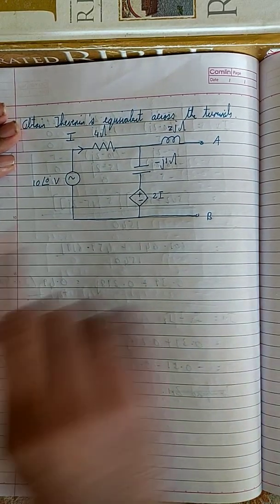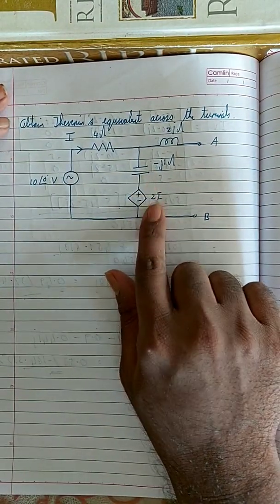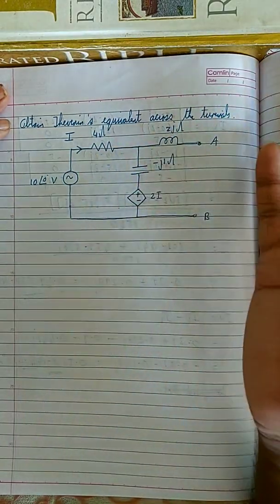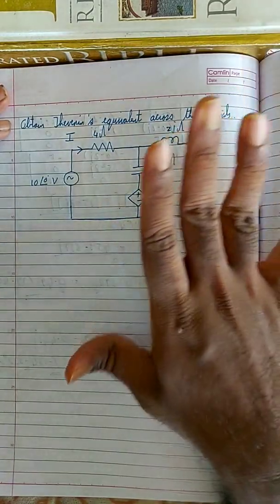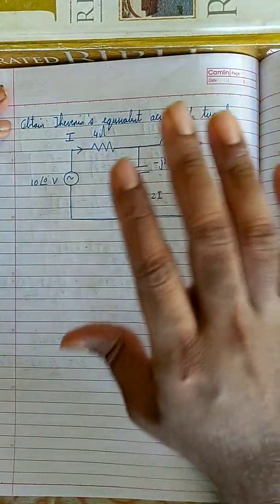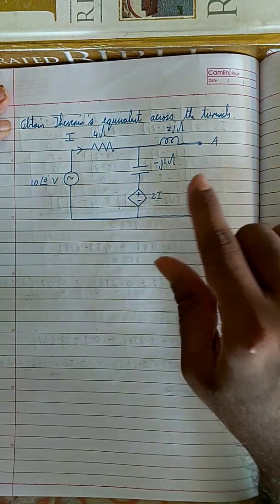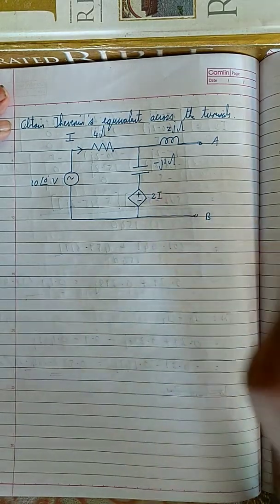You are going to deal with this dependent source like a normal source, in which you just need to define the controlling factor. Here the controlling factor is I, so you just need to write the equation for I. Everything else is the same, we are basically applying mesh analysis in the circuit. The only difference comes in finding the Thevenin's impedance or Norton's impedance.